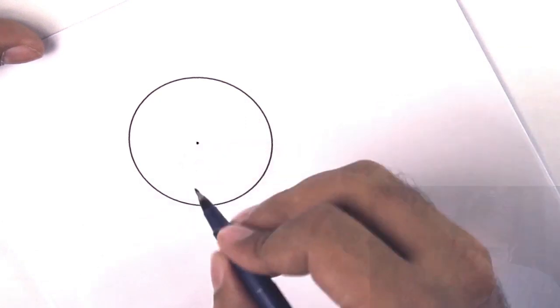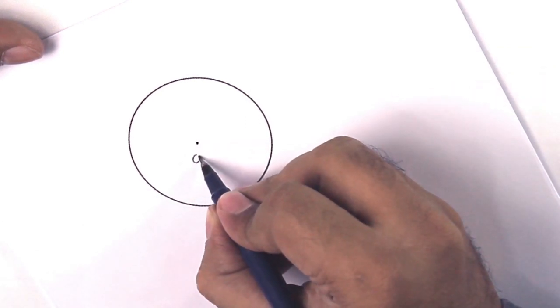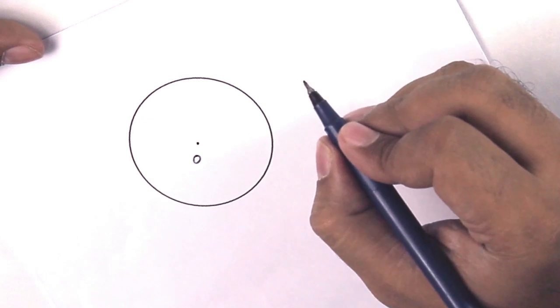So now let's say this is the center of the circle. Let's call it O. Generally, whenever we are doing circles, the letter O is reserved to represent the center. All other letters we use to represent other things, but O is reserved to represent the center of a circle.